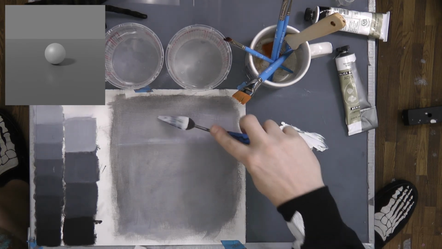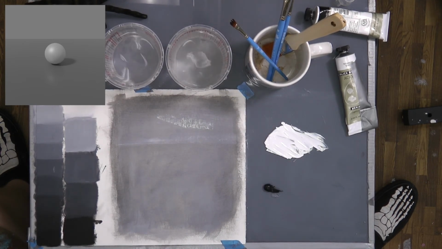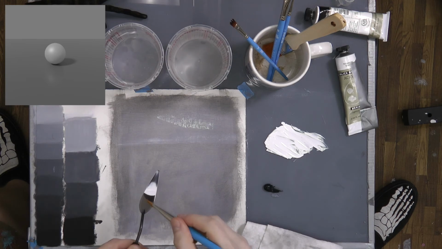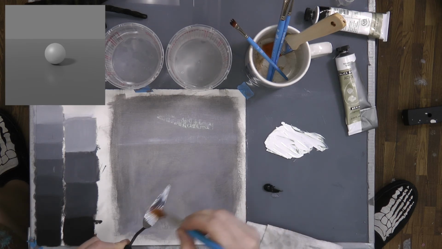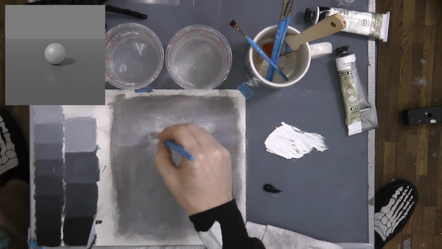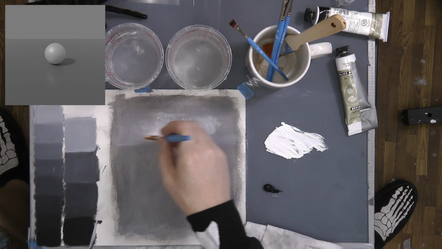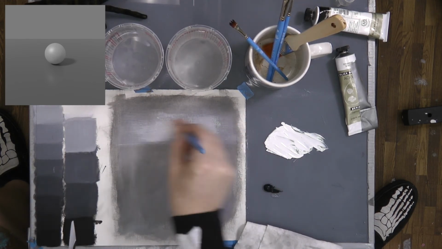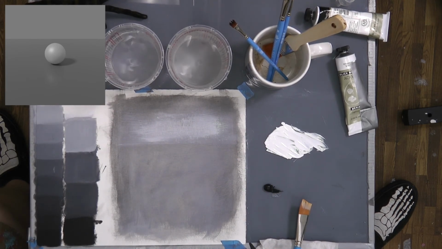I can be a bit of a nervous Nancy when it comes to wasting paint. Sometimes I just like to get every last bit, so just taking a little bit off the palette knife rather than just wiping it straight onto the cloth and adding it into my background.